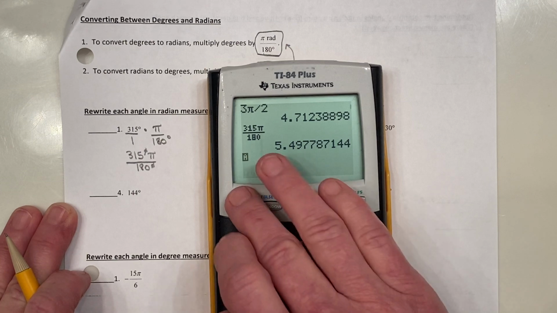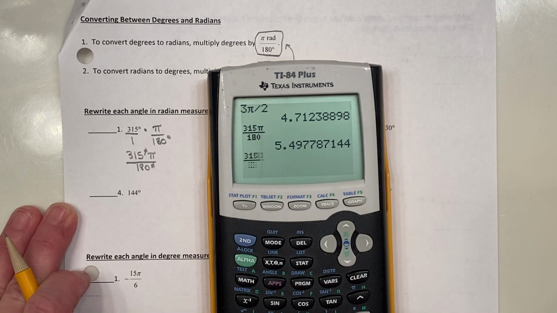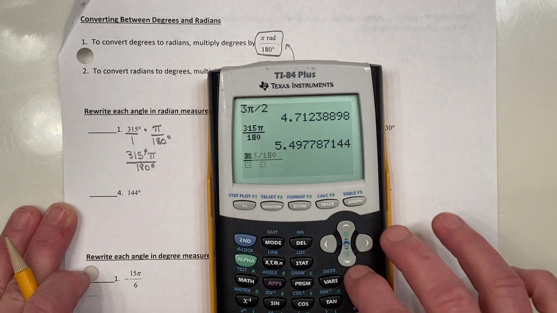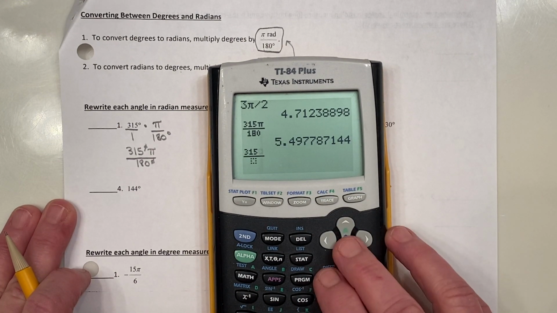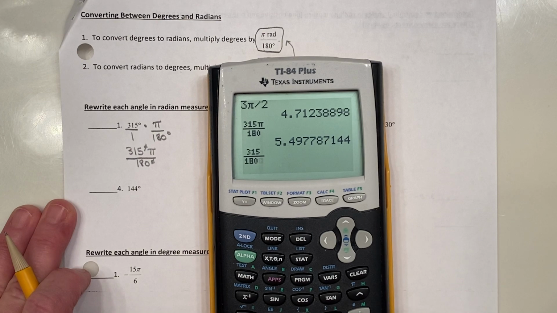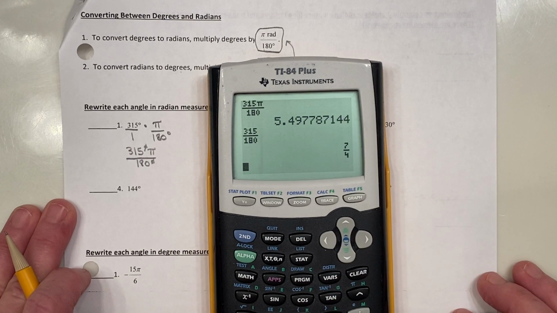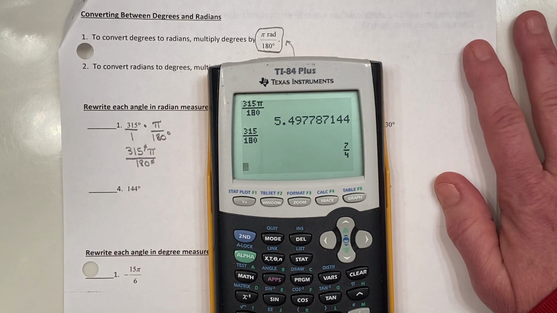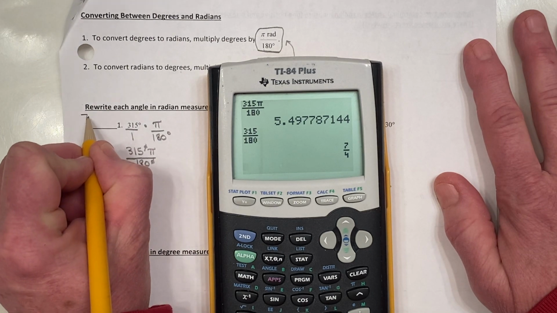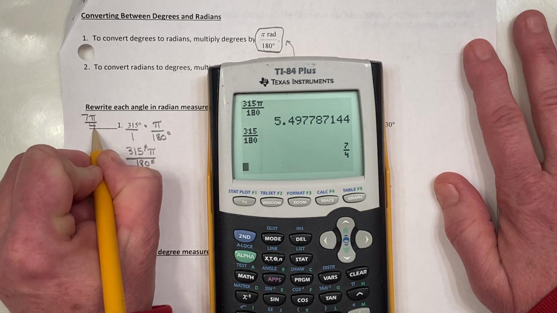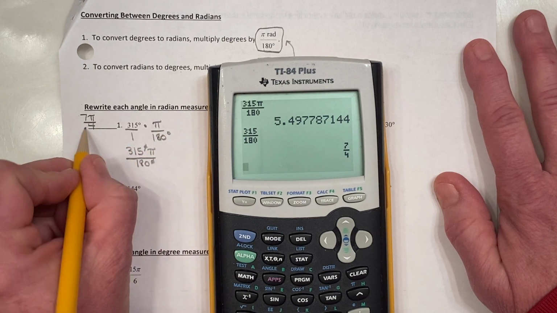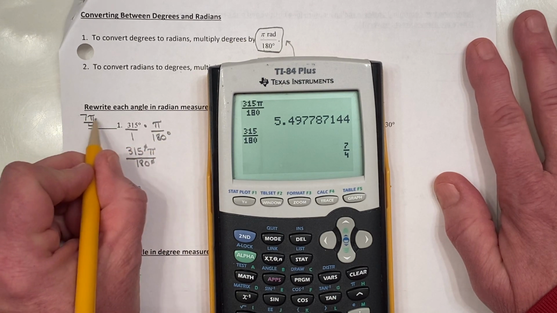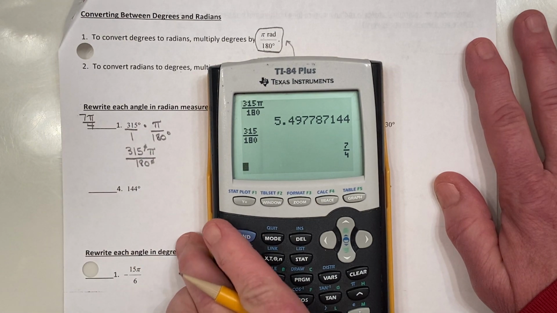Let's go ahead and revisit that and do this. Let's do 315 divided by 180. 315 over 180, and hopefully it'll keep our answer as a fraction. Yeah, so then we end up with 7 pi over 4. And of course, we could put the word radian there if we wanted to. But with or without rad, we know that 7 pi over 4 is a radian measure.